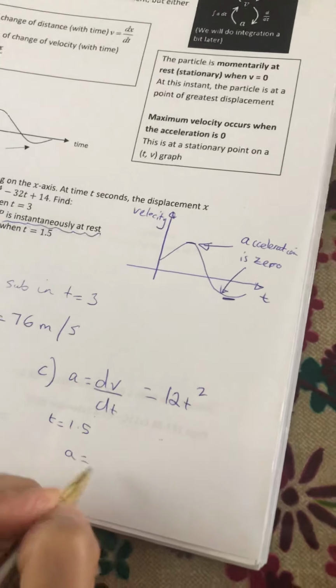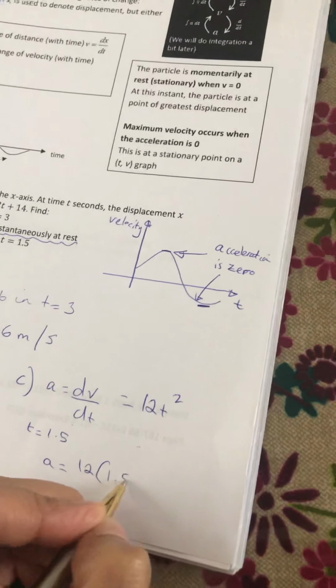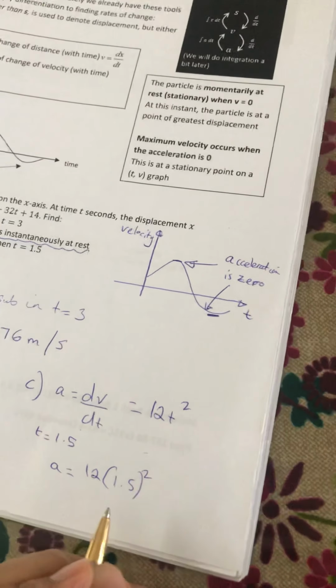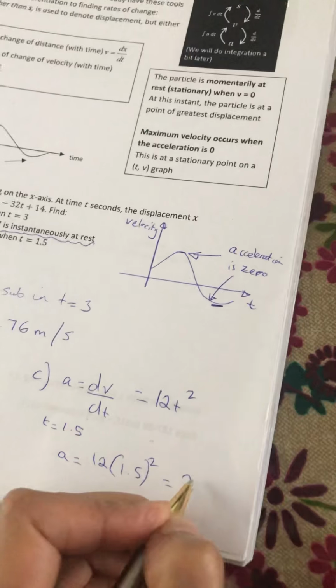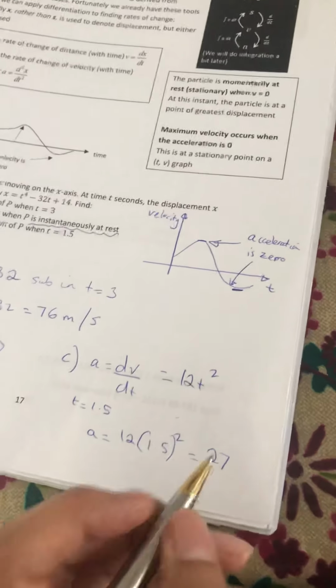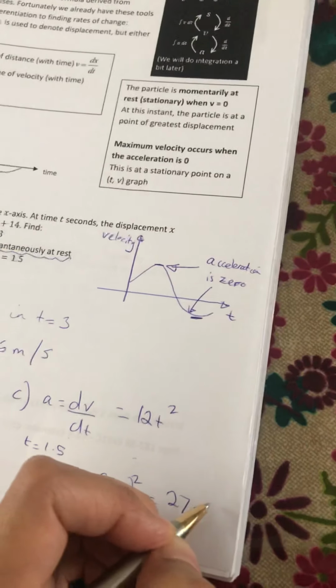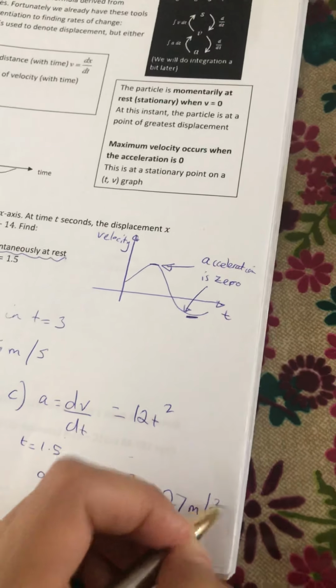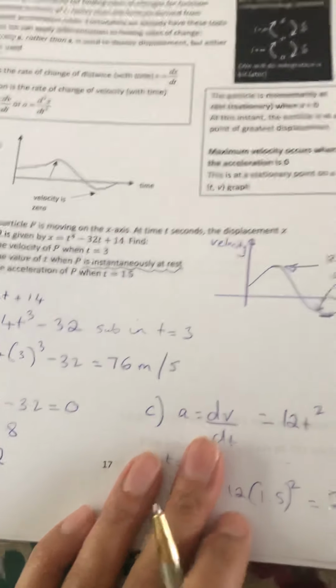And I want the acceleration when t is 1.5, so I'll sub that in. And that will give me acceleration is 12 times 1.5 squared. Type that into your calculator and you will get 27. So the acceleration of p when t is 1.5 is 27 meters per second squared. There you go.